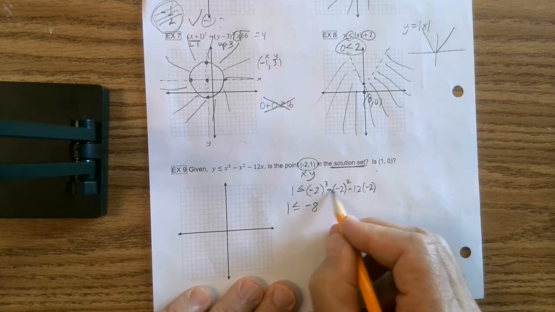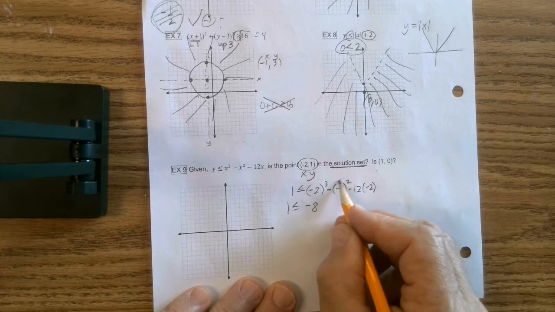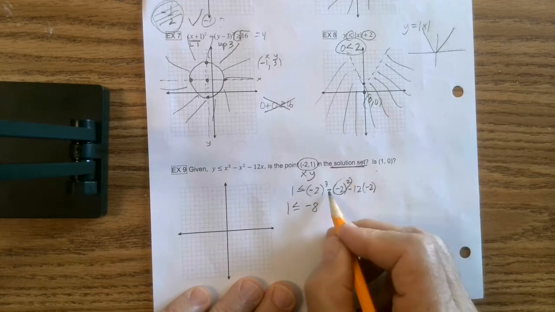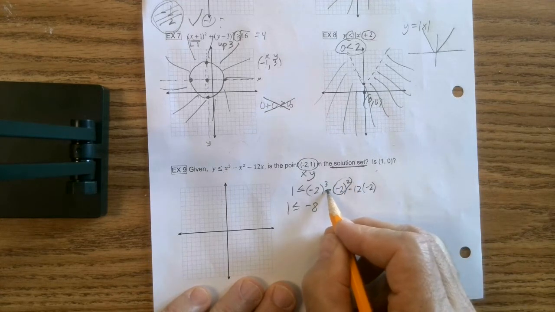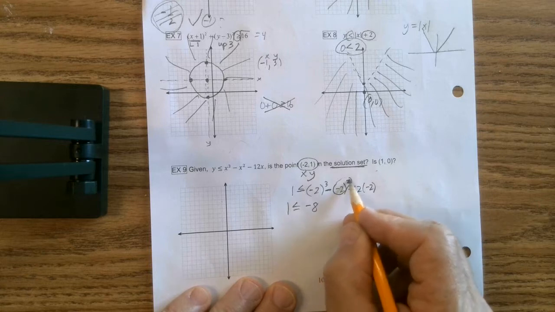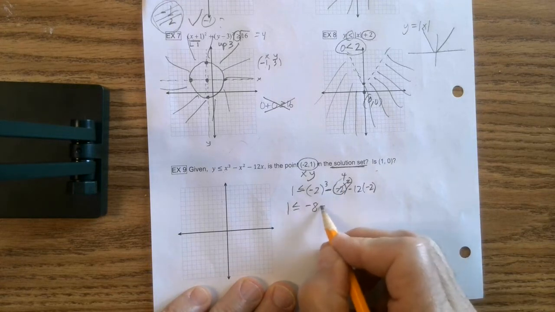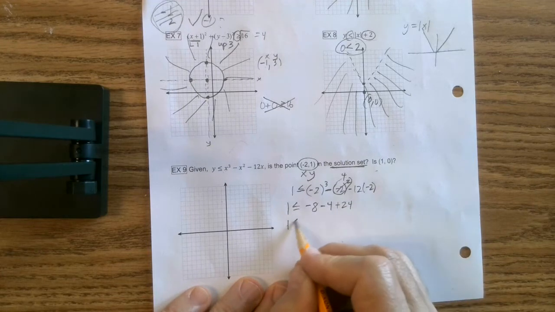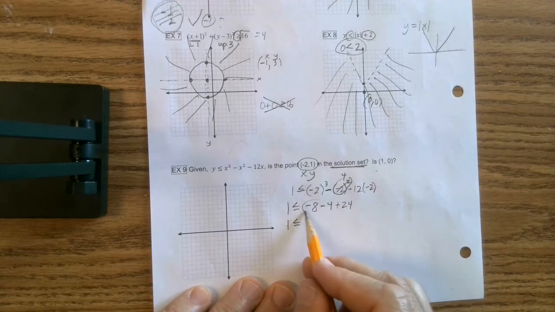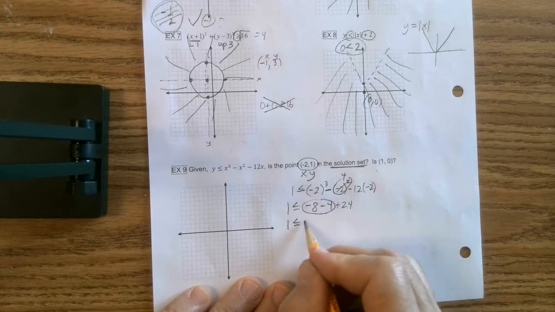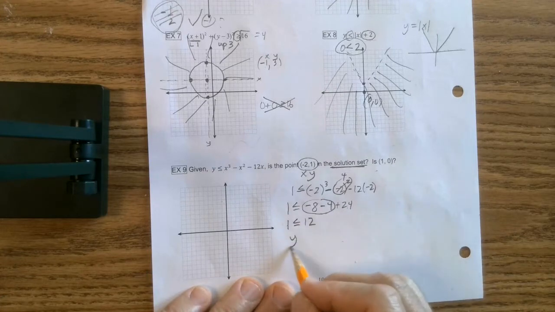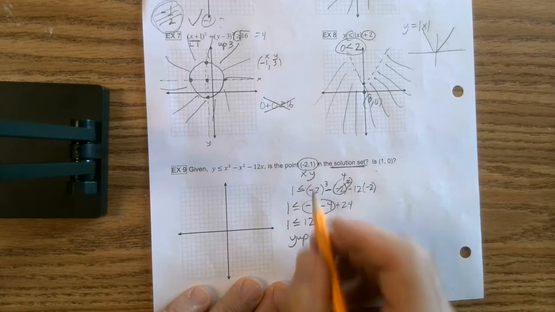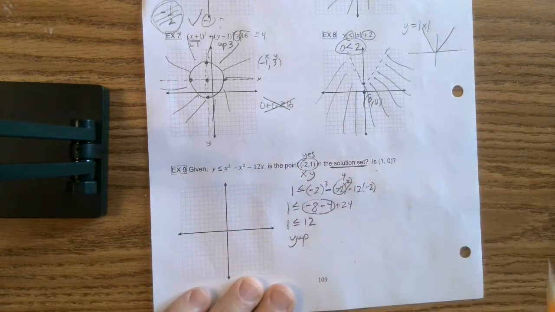See, these two don't cancel, because according to PEMDAS, you got to do exponents before you subtract. That's what this is, subtraction. So this is 4. So I get minus 4, and then this is plus 24. Now I'm going to whittle this down a little bit farther. This is negative 12 plus 24, which is 12. And we say, yep, it's true. So this is a yes.